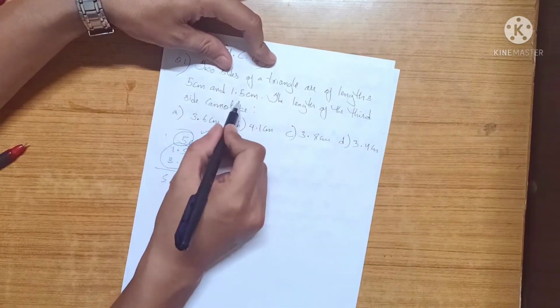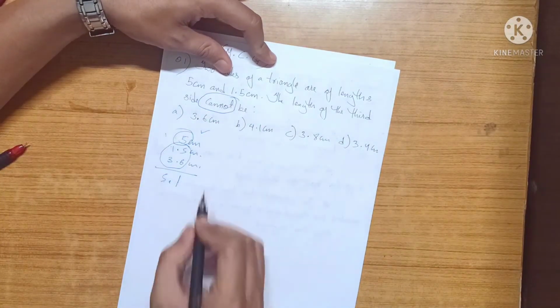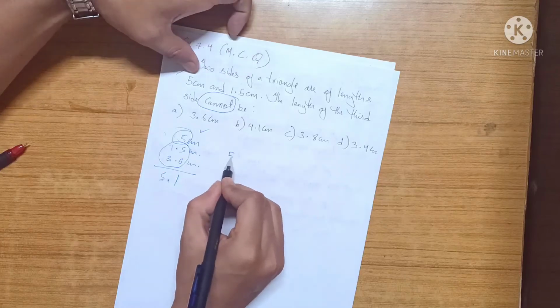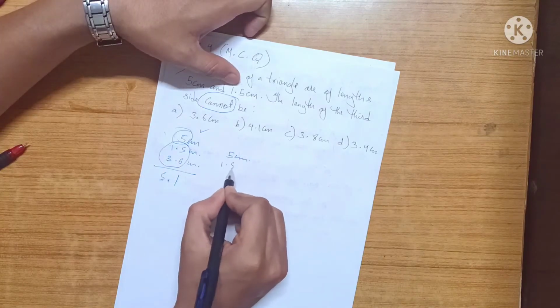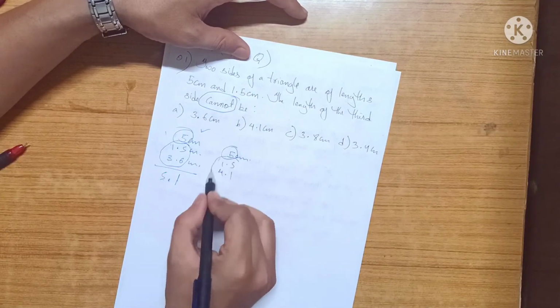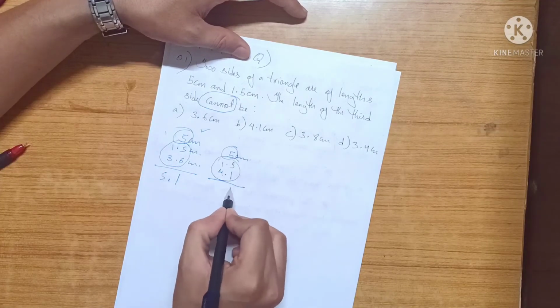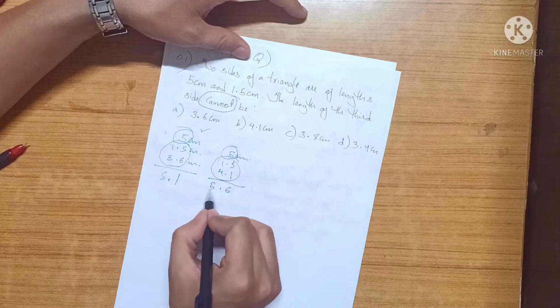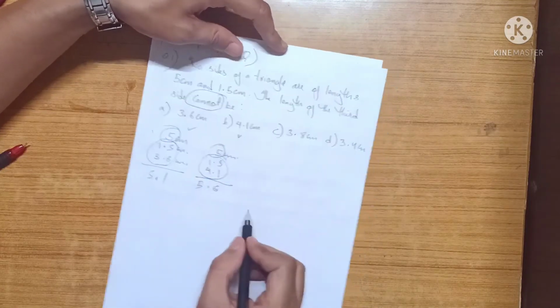They're asking which cannot, okay, which is not possible to draw. So we take the 5 centimeter, there's a 1.5, and if we take the 4.1, this is still a longer side, so we're supposed to add these two. So if we add these two, it is 5.6. Obviously, this will also be possible to draw.